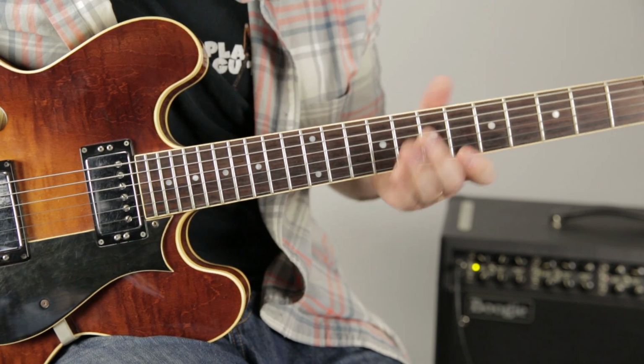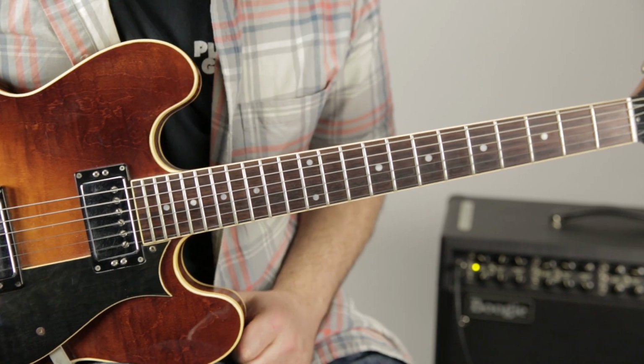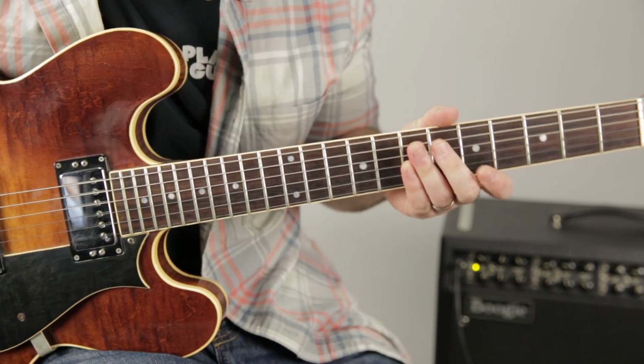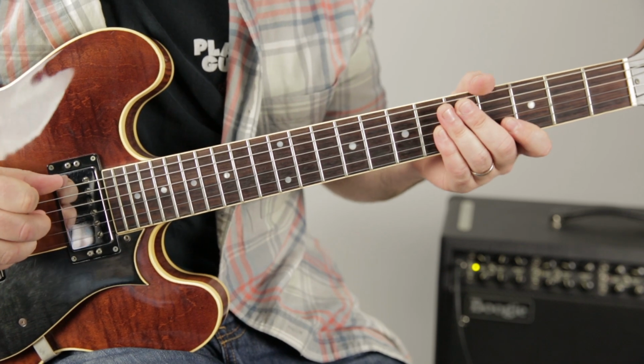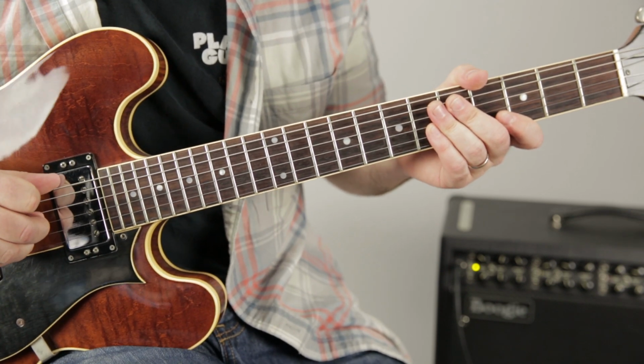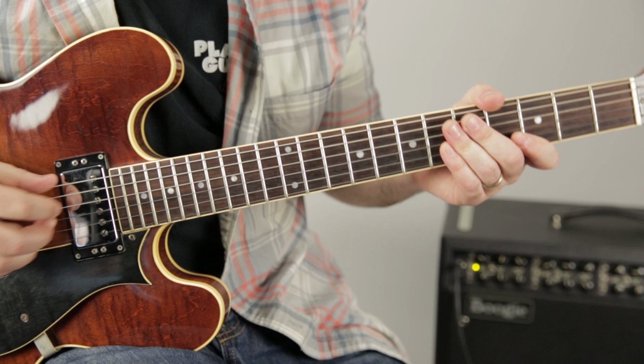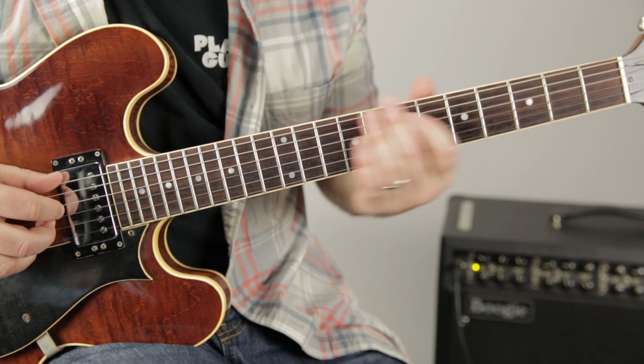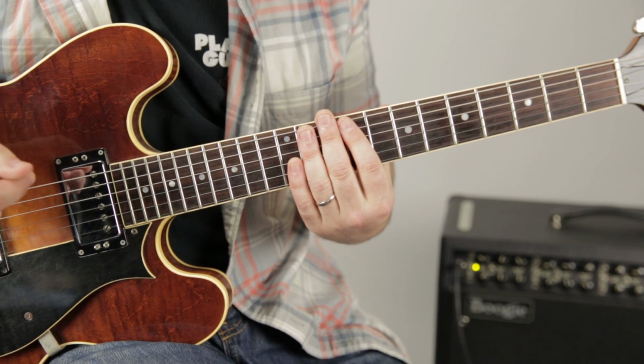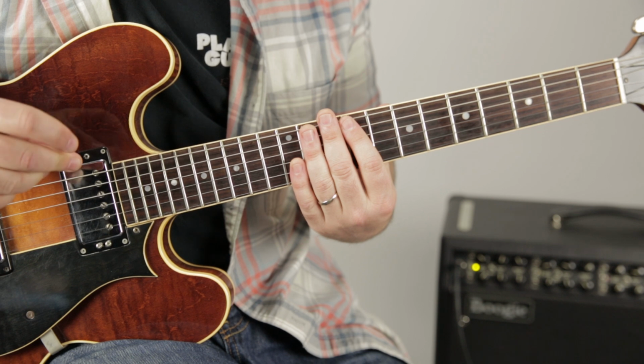So now let me play this little rhythm track for you and work on as many licks as you want. Throw your own licks in there as well. This is just, while we're rolling, you might as well start jamming with me. So let's jam together. 1, 2, 3, 4. 1, 2.